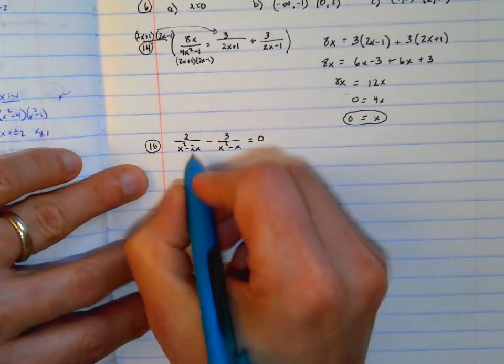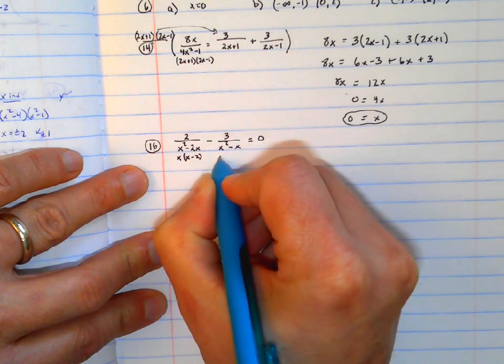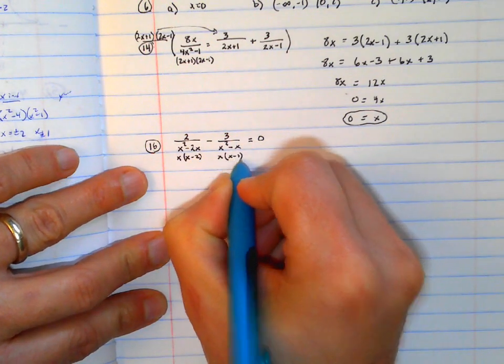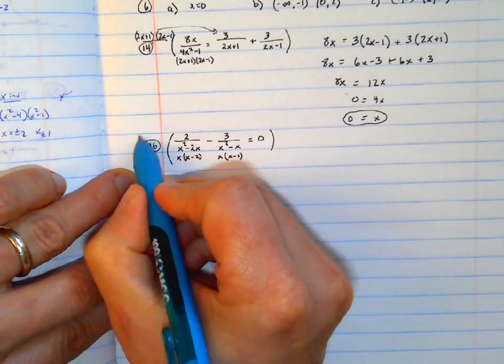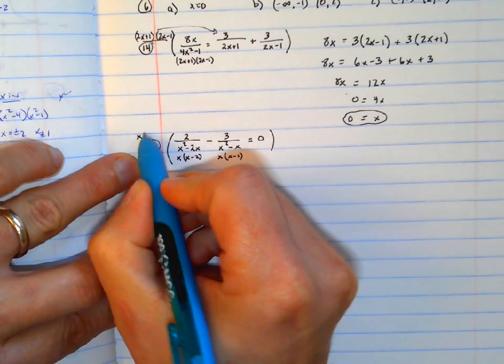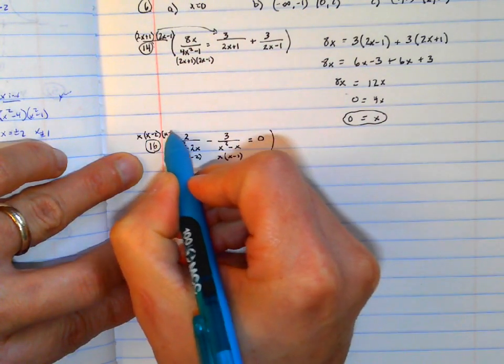Number 16, we got to factor the denominator. So I'll factor out an x and factor out an x. Okay, and then what do we have to multiply by to get rid of the denominators? We'll have to multiply by an x minus 2, and an x minus 1.